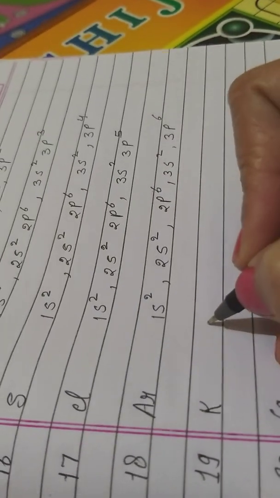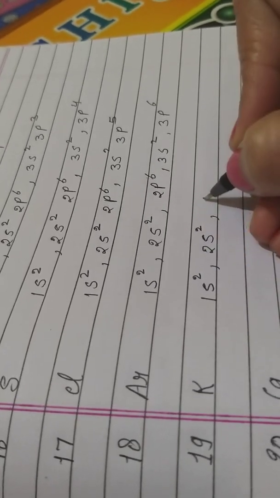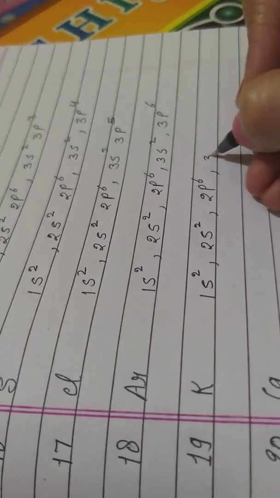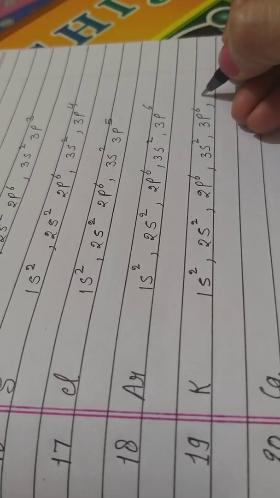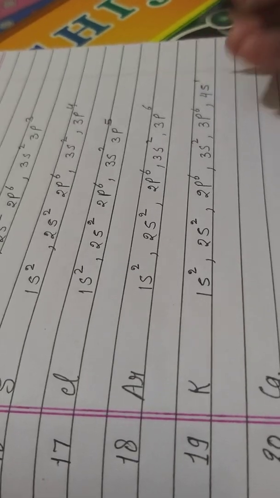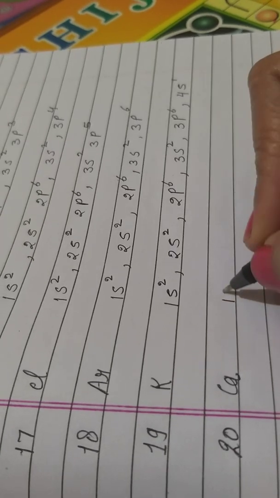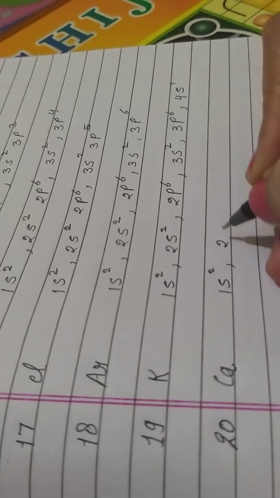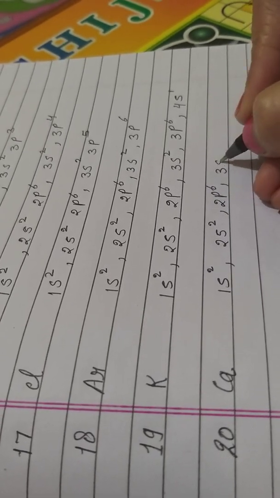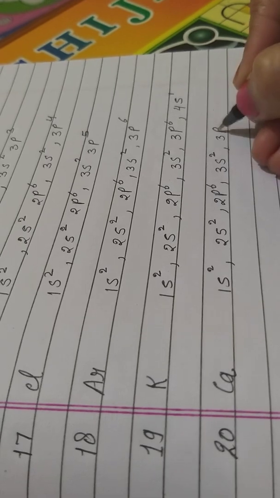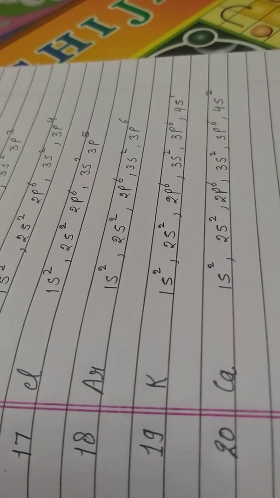In terms of potassium, it is written 1s2, 2s2, 2p6, 3s2, 3p6 and after that what comes? 4s. One electron will go in s. Now let's talk about calcium. Its atomic number is 20. How is it to be written? 1s2, 2s2, 2p6, 3s2, 3p6 and 4s2 is to be written. Now this is also completely filled.